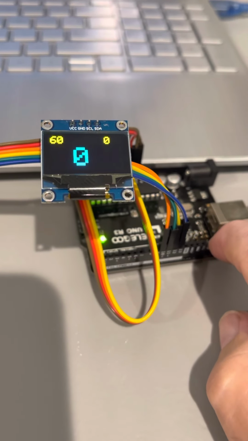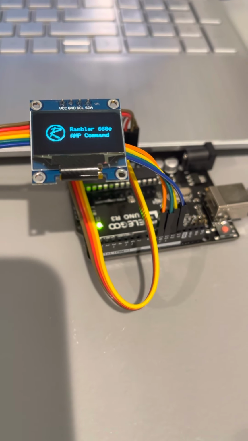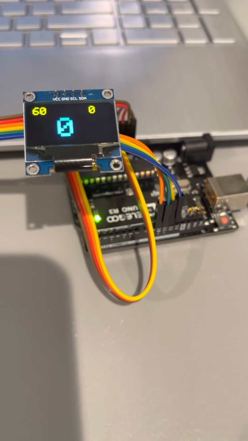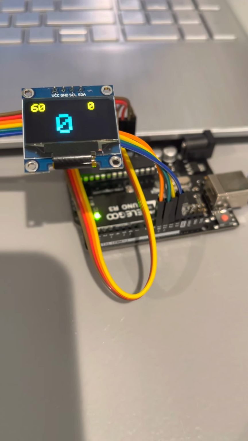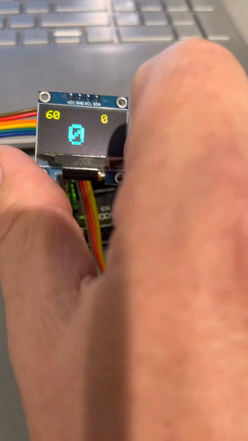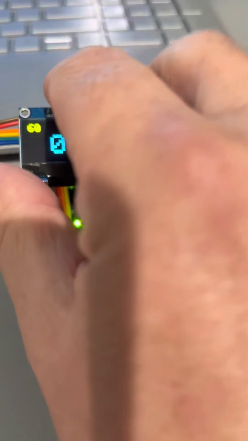So let me reset the board, and you'll see, when you first turn on the car, it will show you this for a couple of seconds, and then it'll start receiving CAN. And once it starts receiving CAN, then you get this information. So right now you're just seeing the 60 volts, which is my bench power supply, of course.